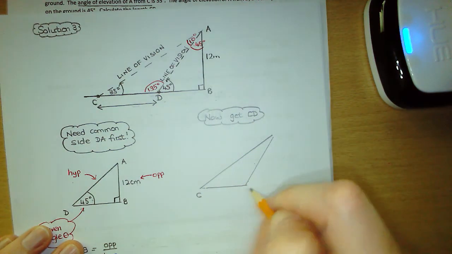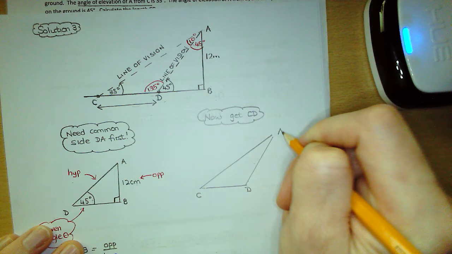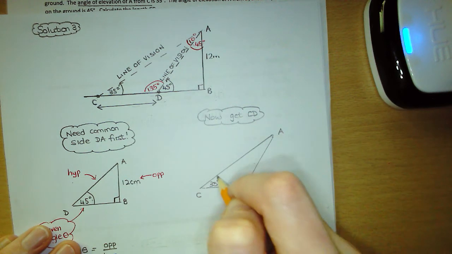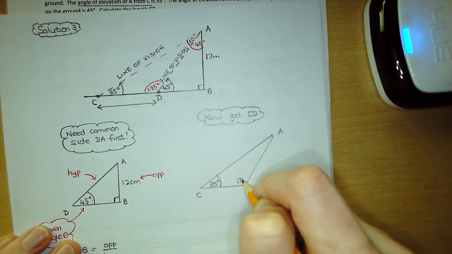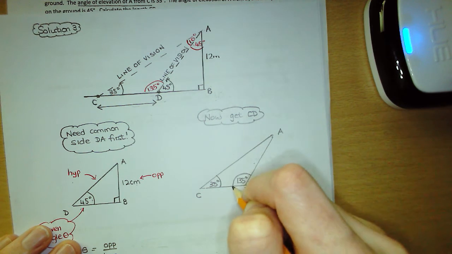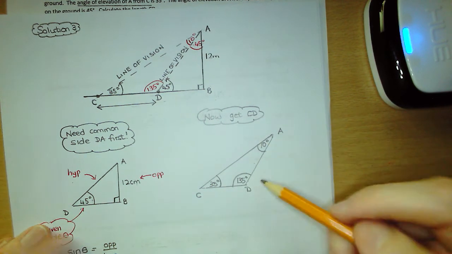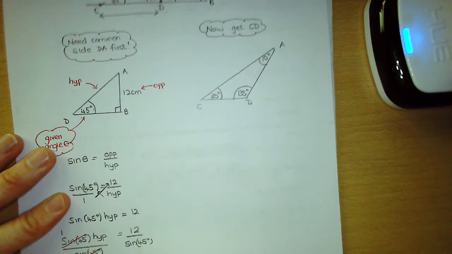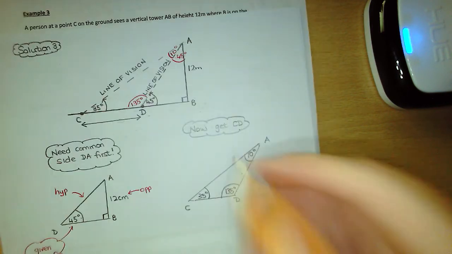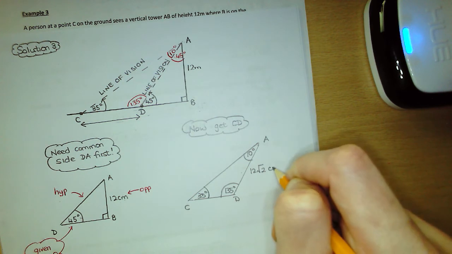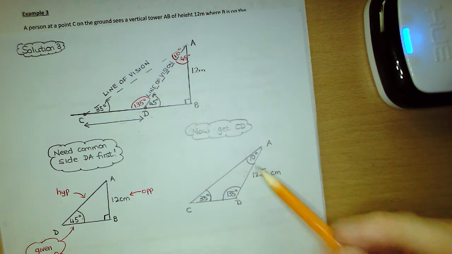Label the corners. Put all the information on. And then remember, we worked out AD. AD was 12 root 2. Okay, and that's all the information.